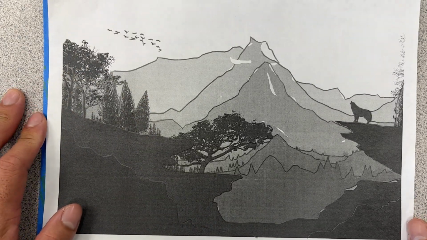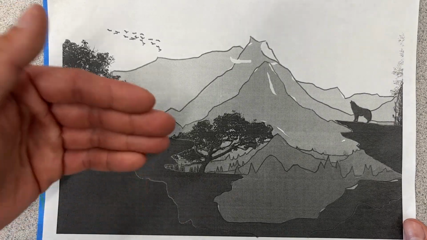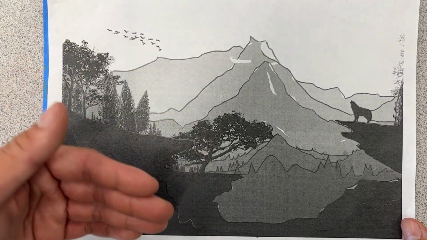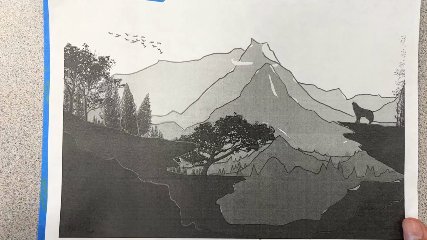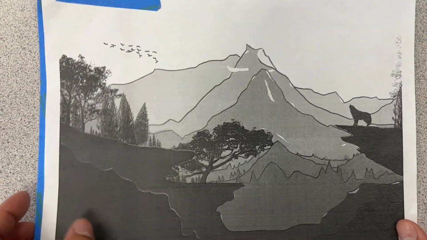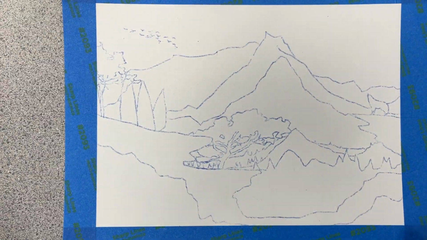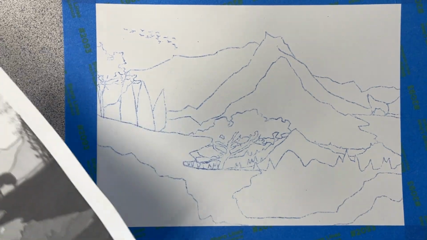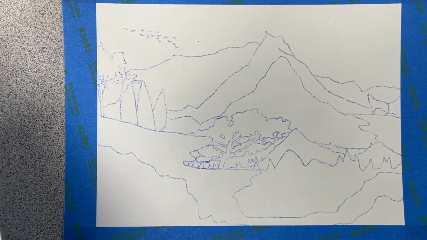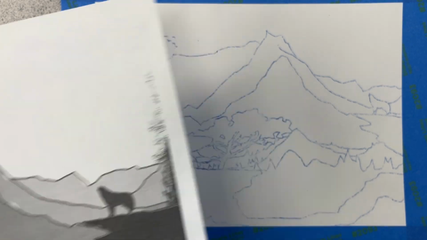So that's atmospheric perspective, and we're going to be using that in our vector landscape. Things that are further away, we're going to make lighter. The first thing you have to do is actually trace the image. If you don't know how to do that, please make sure you watch the video on how to do that in one of the previous slides.